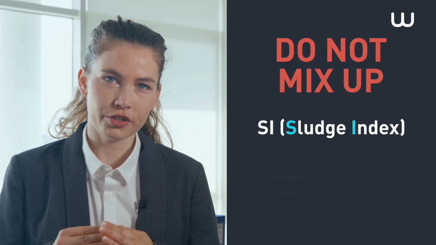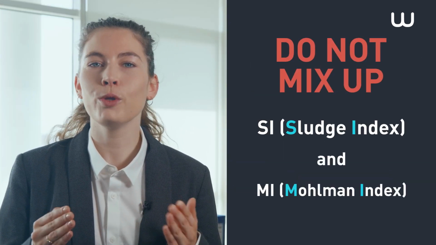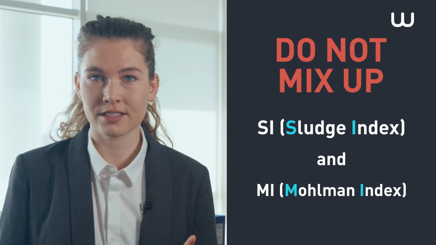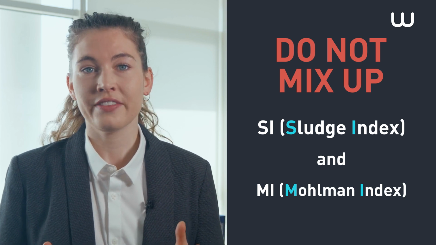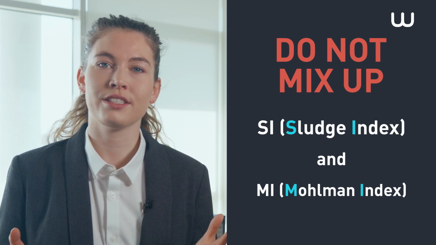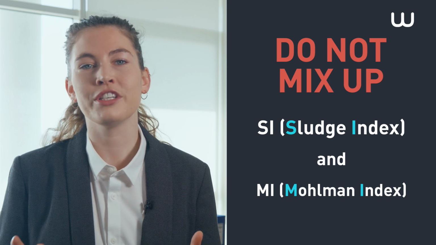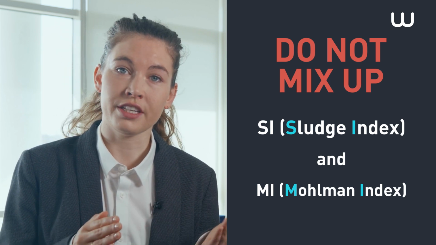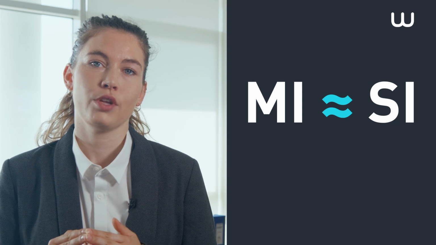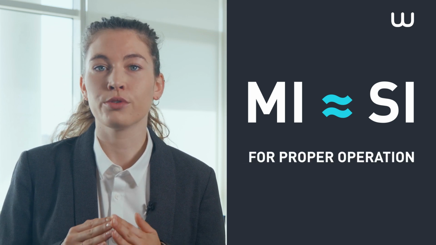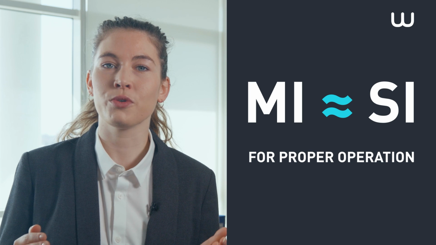The SI is often confused with the MI, the Mohlman index. It consists of the same test, but in the case of the Mohlman index, the sludge is not diluted. This means that the MI is not a stable characteristic of the sludge unless dilution is not necessary, because SV30 is inferior to 300 milliliters. In such cases, MI equals SI, a rule which must be applied in operations for the good functioning of the wastewater treatment plant. We've defined what the sludge index is and how to calculate it.